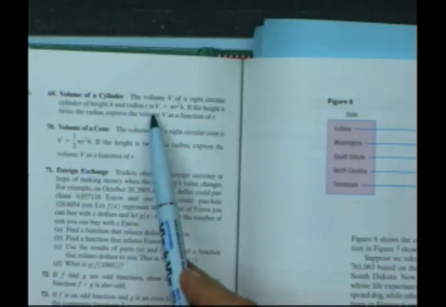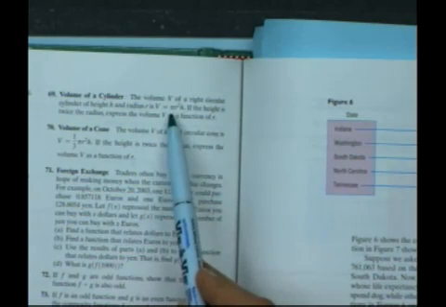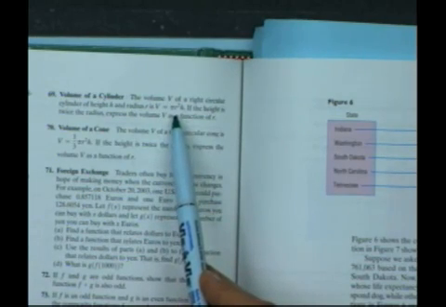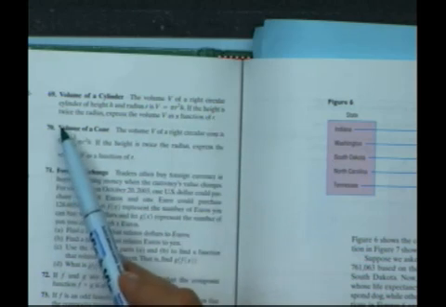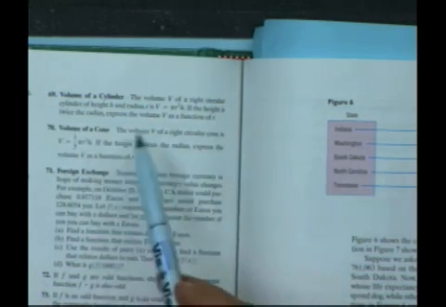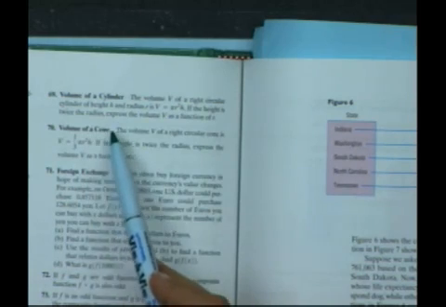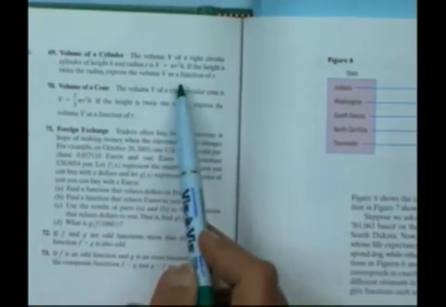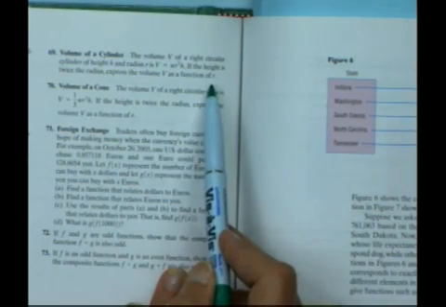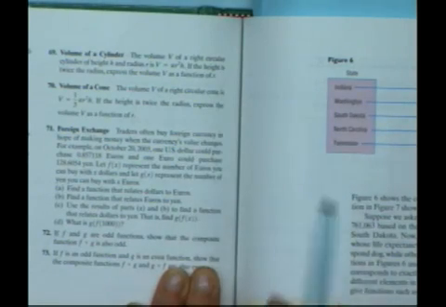69. The volume of a right circular cylinder, that's a can, of height h and radius r has volume pi r squared h. Remember, that's the area of the circle times h, the height. If the height is twice the radius, express the volume as a function of r. Let's look at that.